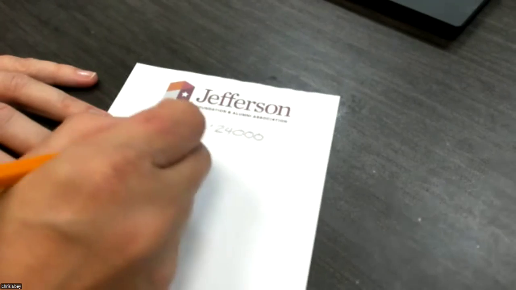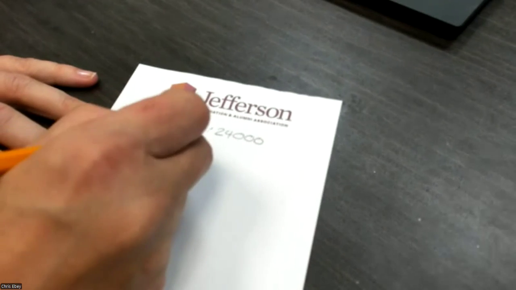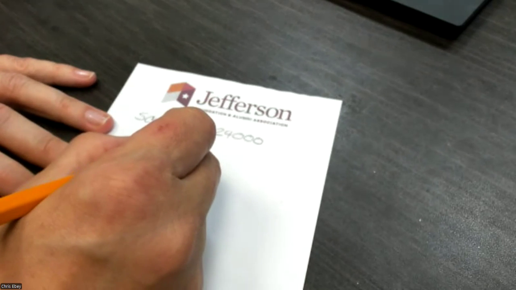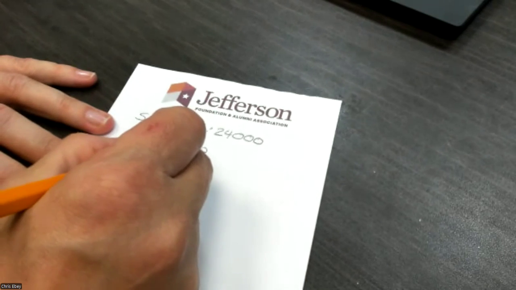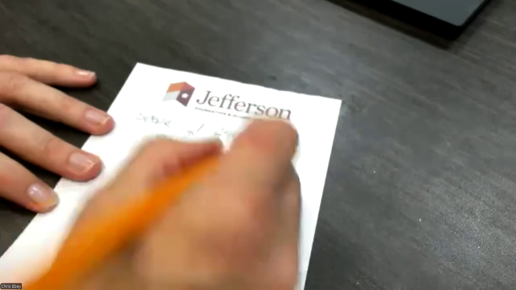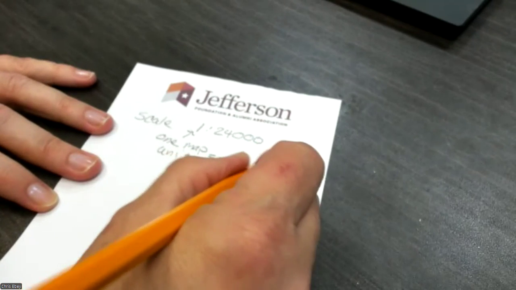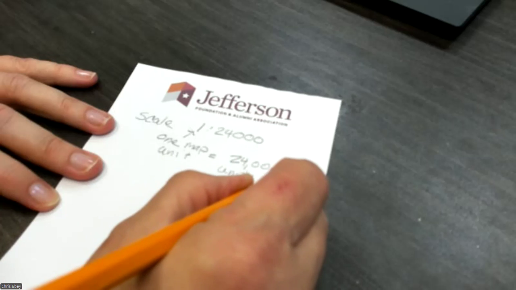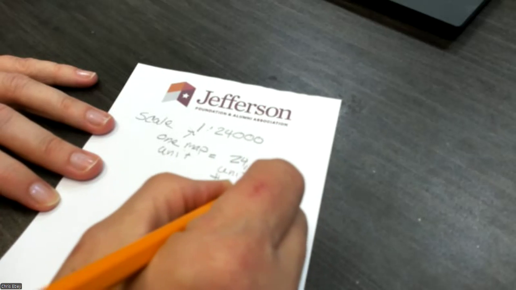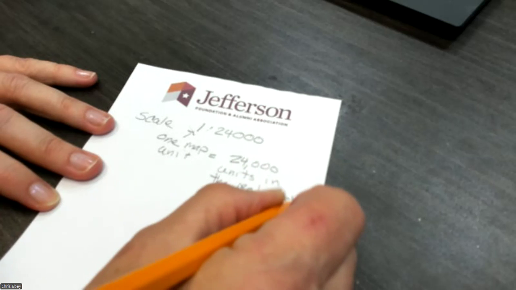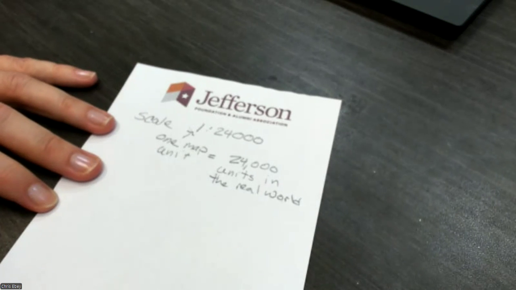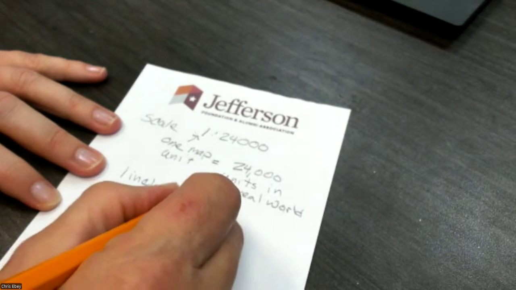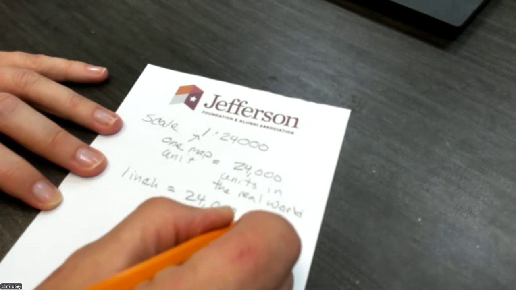So when you have a scale like this, what this is saying is that one unit on the map is equal to 24,000 units in the real world. And that's whatever unit you're using. Okay, so 1 inch is equal to 24,000 inches.